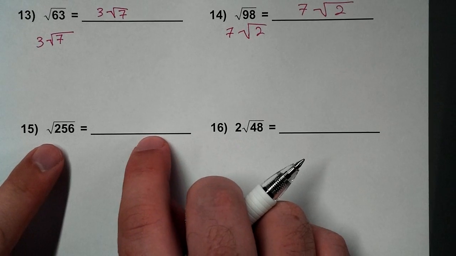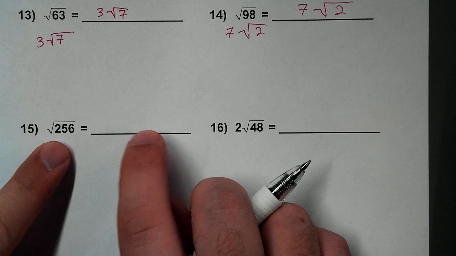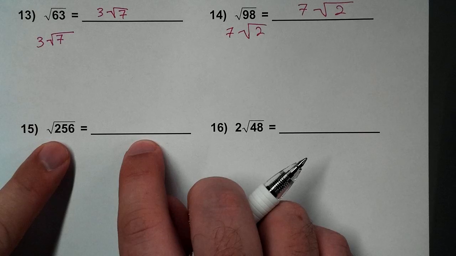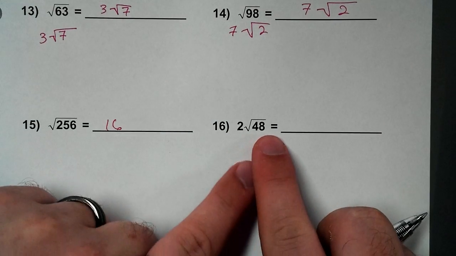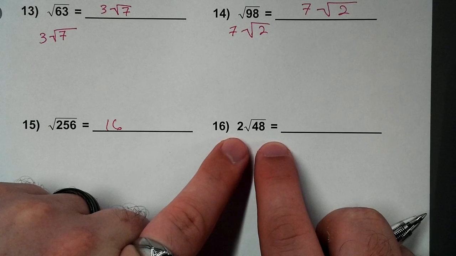Sometimes you'll get one that comes out to a perfect square. 256 is a perfect square. We remember that one, that's 16 squared, so this is just 16. 2 square root of 48. They already have a 2 pulled out.